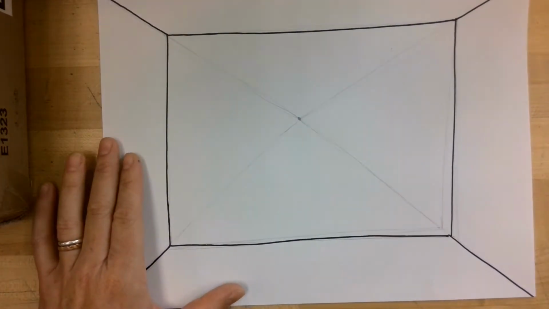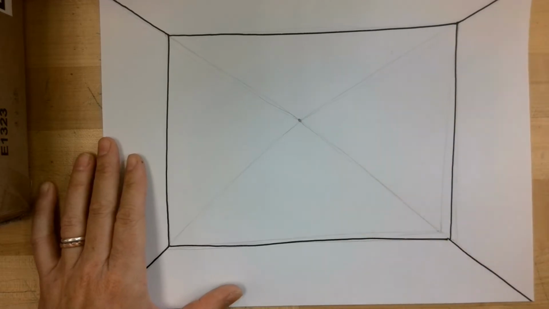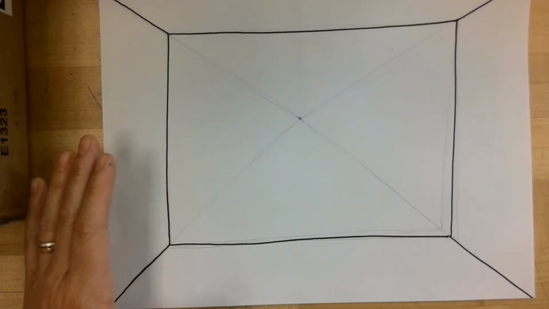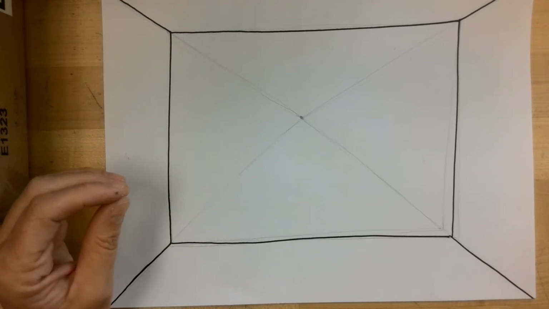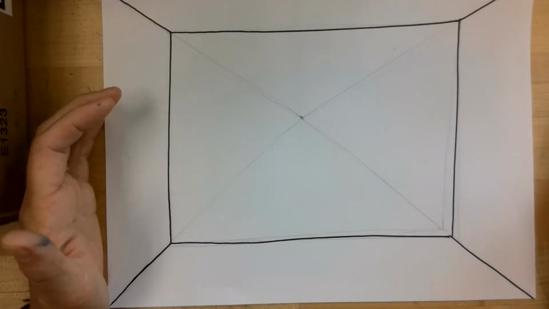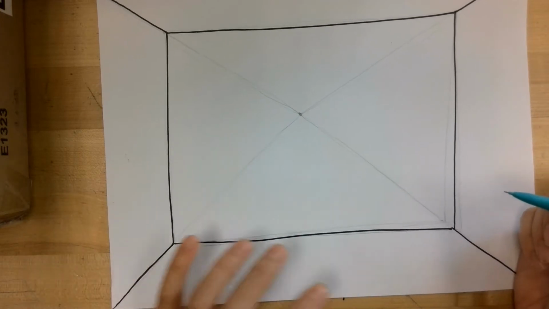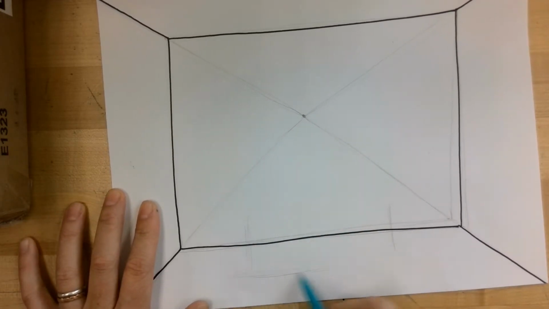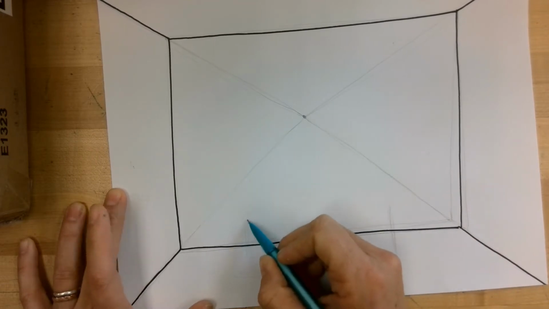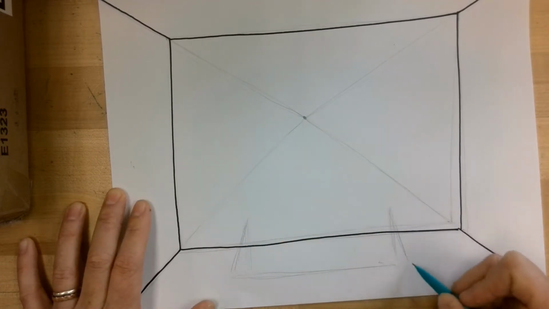Okay, all this stuff here I can kind of erase. I want to leave my vanishing point though, because the vanishing point is also going to help you create depth within the pieces of furniture that you're adding in your room. So let's say I'm going to go ahead and put a couch of some kind in my room.